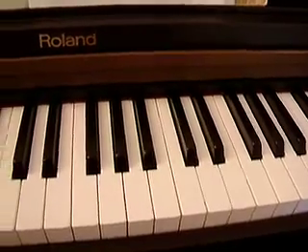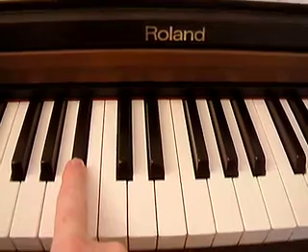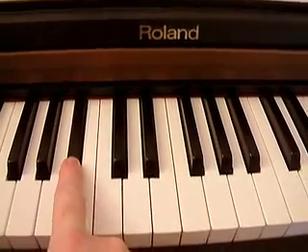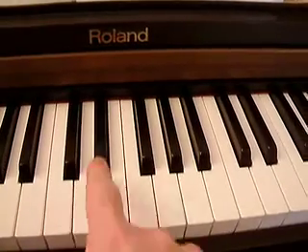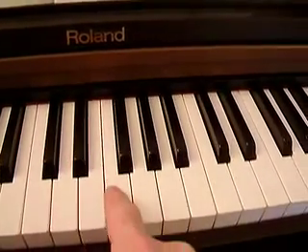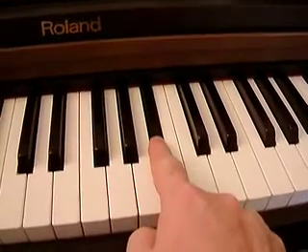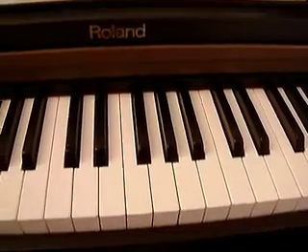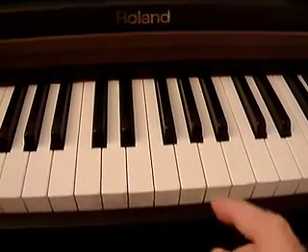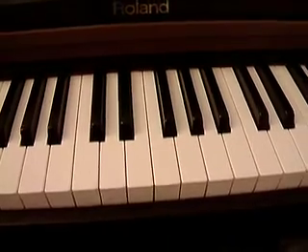You can start on any note. Let's start on this one. Tone, tone, semitone. Okay, so here we go. Okay, so a major scale is a tone, a tone, a semitone, a tone, a tone, a tone, a semitone.